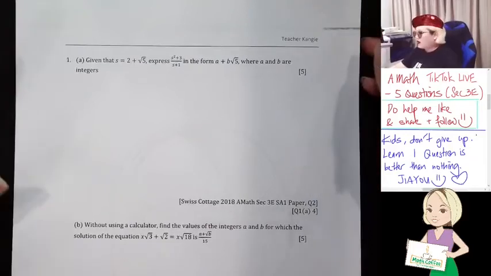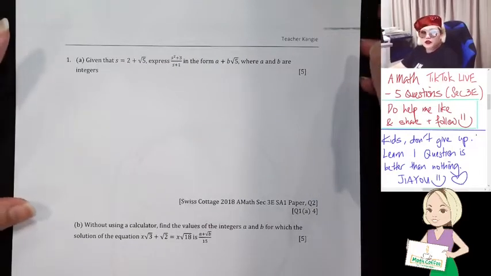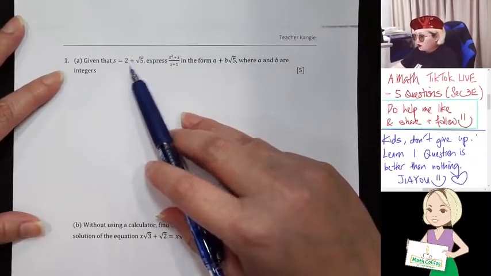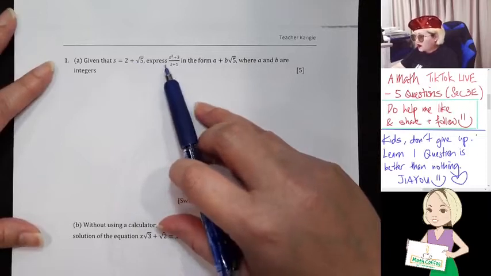Let's start. Today, okay, now it is going to be a surds question. Okay, so given that s equals 2 plus square root 5, express.